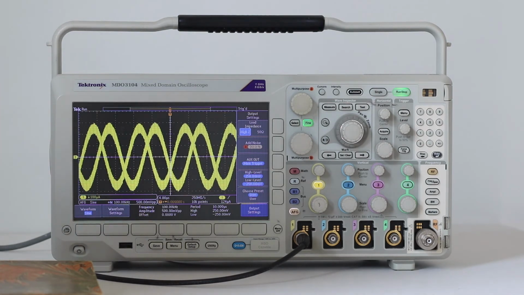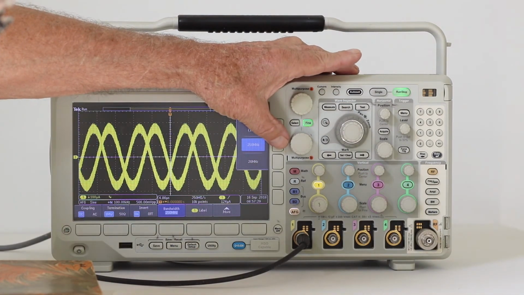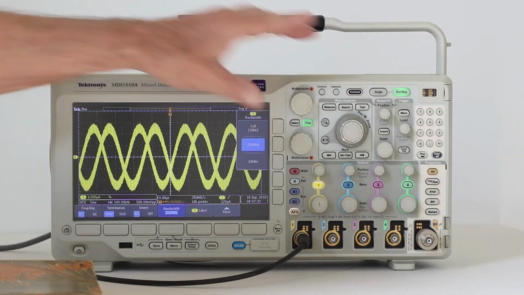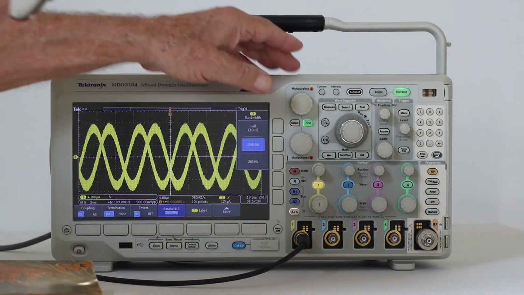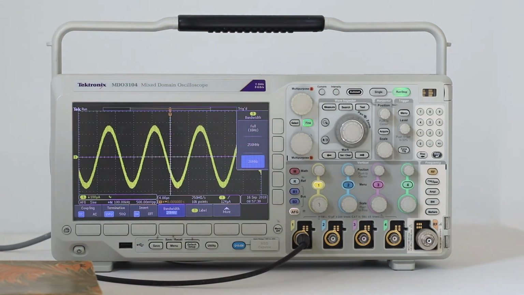Returning to the channel menu, if we limit bandwidth to 250 megahertz, the signal is a little better. And when we limit it to 20 megahertz, there is a dramatic improvement and triggering is restored. Bandwidth limiting works because noise is a very high frequency phenomenon that is greatly reduced as the analog frequency response is cut, while the signal being studied is affected to a lesser extent.